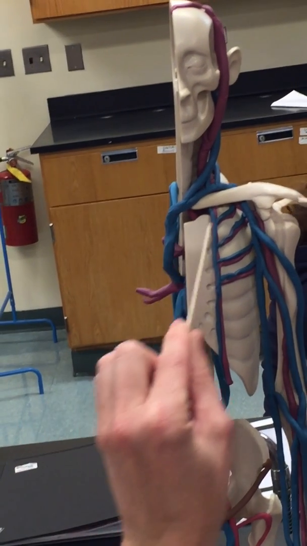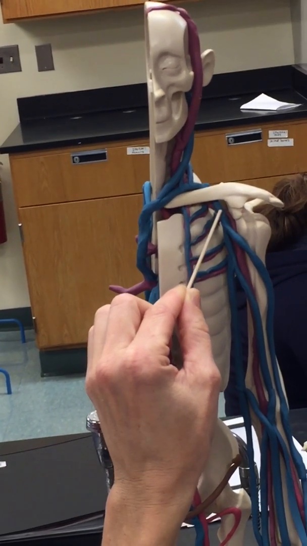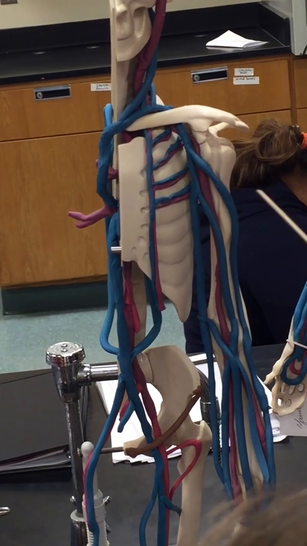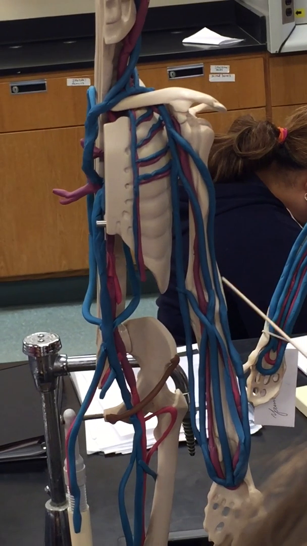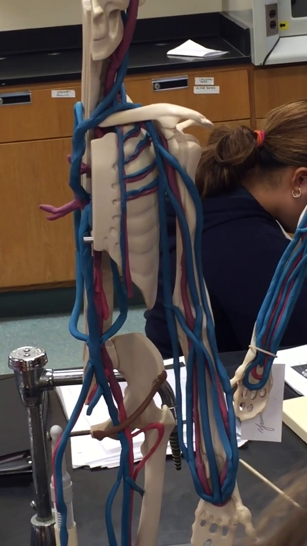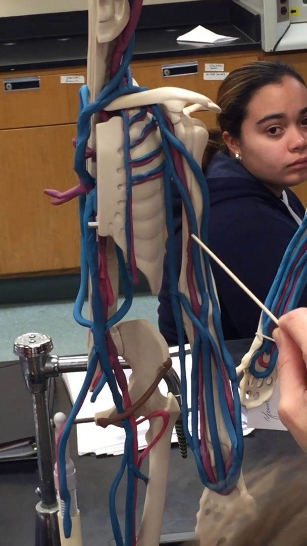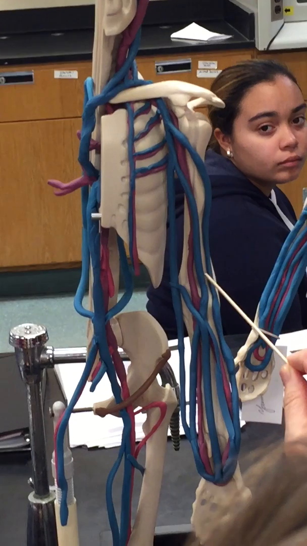All right. So subclavian goes under the clavicle, becomes the axillary. We get some branches. What are these branches? What is the outermost, the longest vein of the arm? What is it? Cephalic. Cephalic, right? We get another branch, which is the brachial. If we follow the brachial, it is a deeper vein.